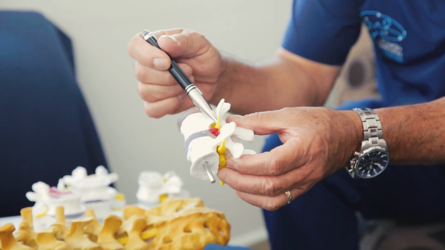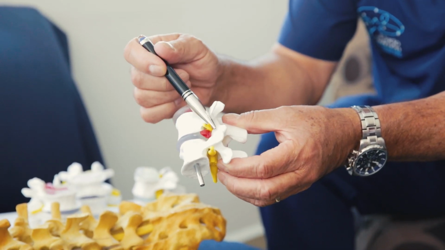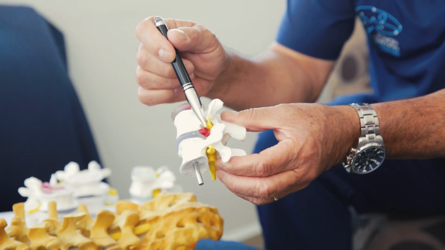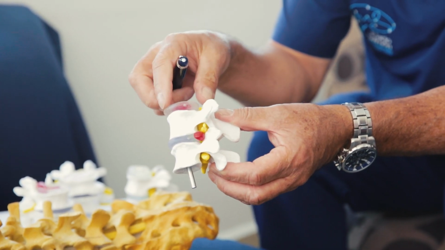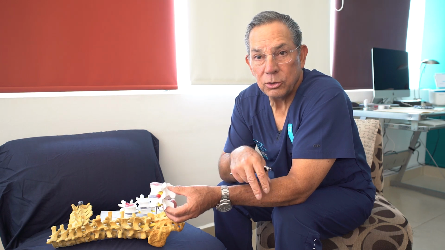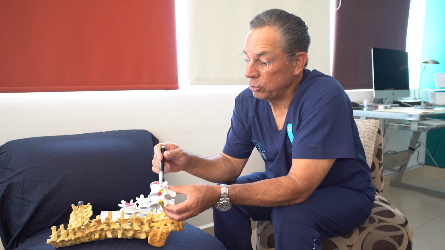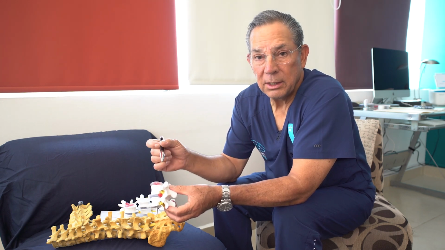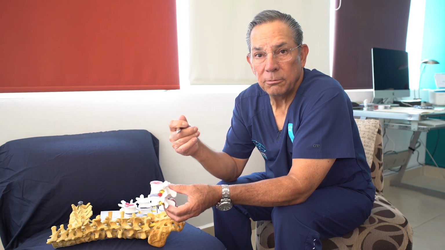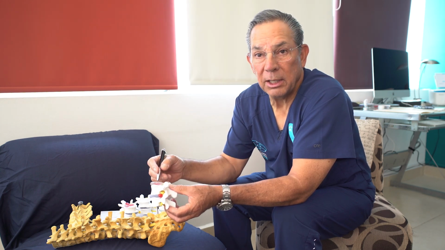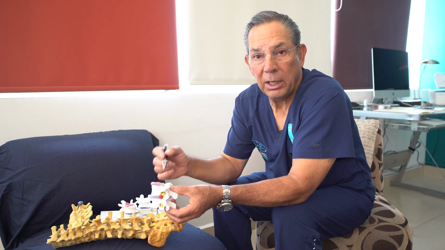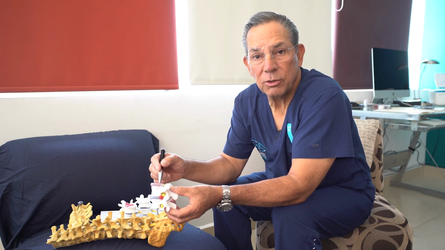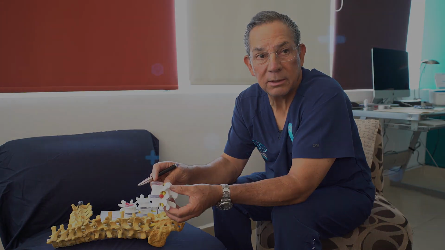And because of the nerve root exiting at that level, it can get compressed and it produces the sciatic pain, which goes from the lower back to the bottom and to the leg. According to the level that is compressed, it's going to be the location of the pain in the leg. You can also feel numbness, tingling, pricking, or have loss of strength in some parts of your legs.